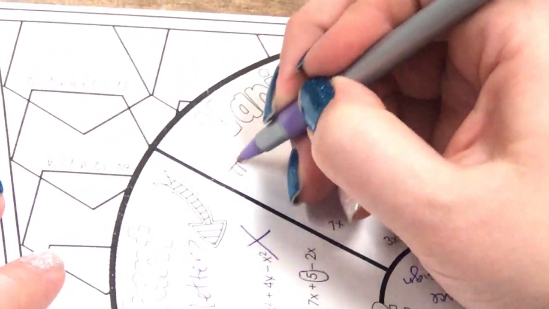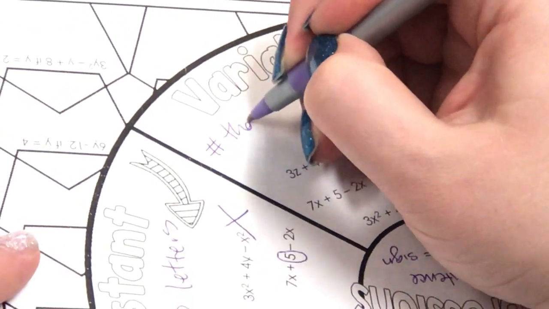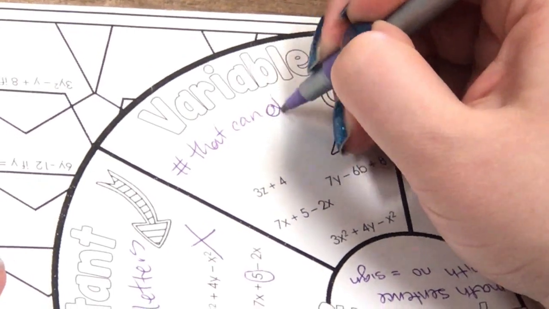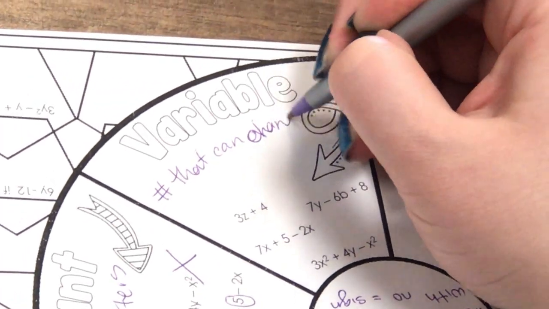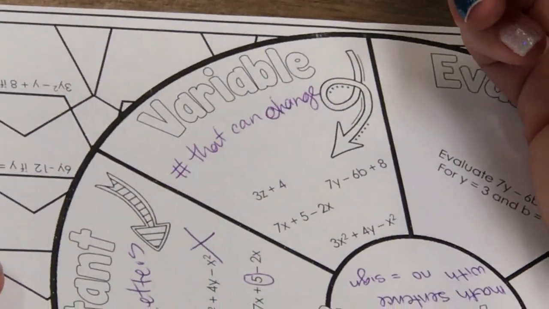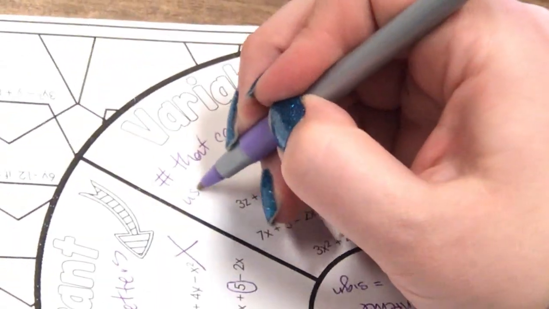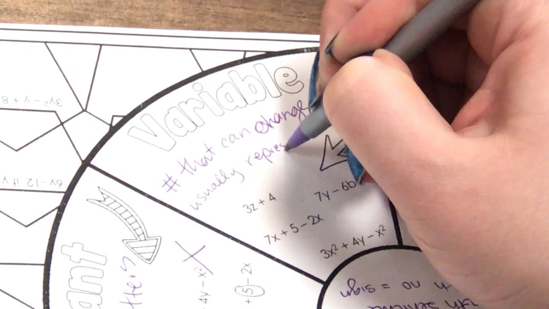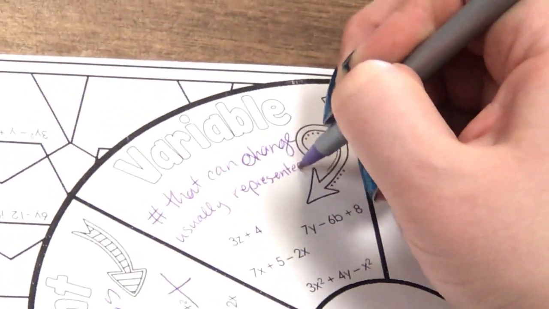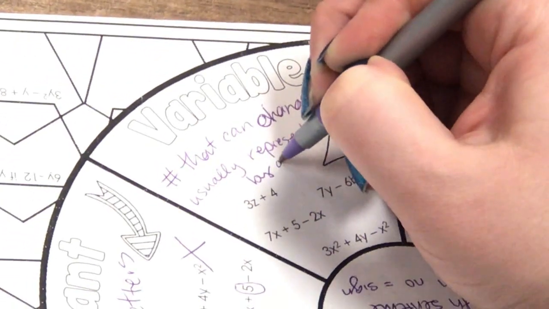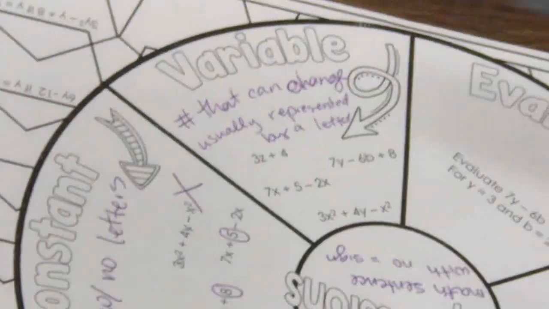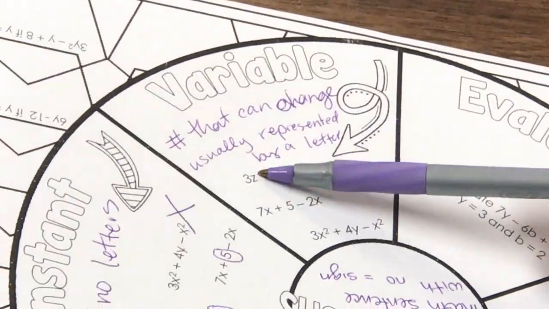It's a number that can change, usually represented by a letter. Okay. A variable is something that can change.